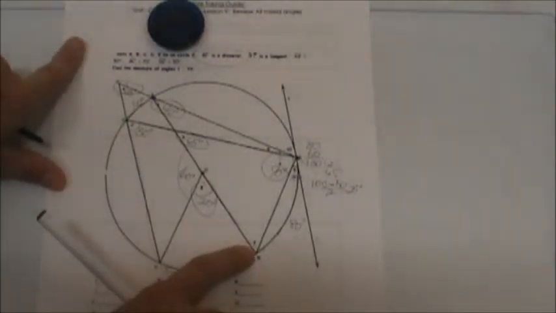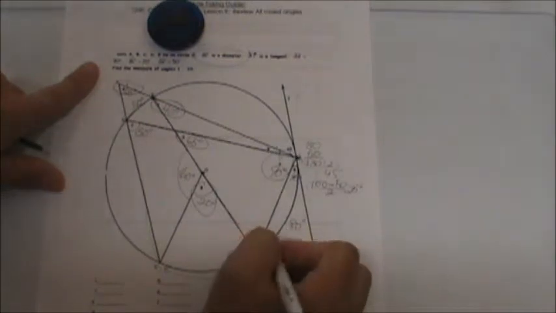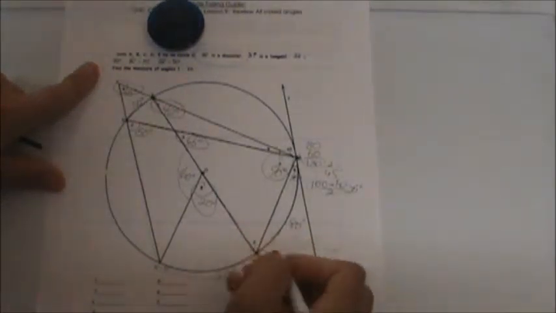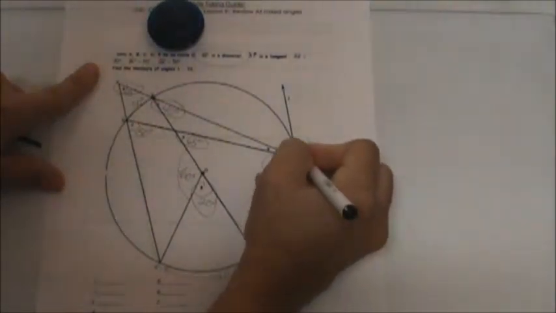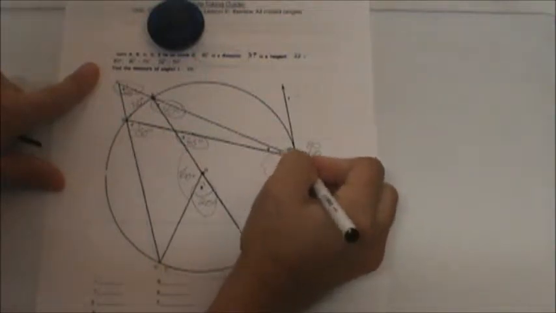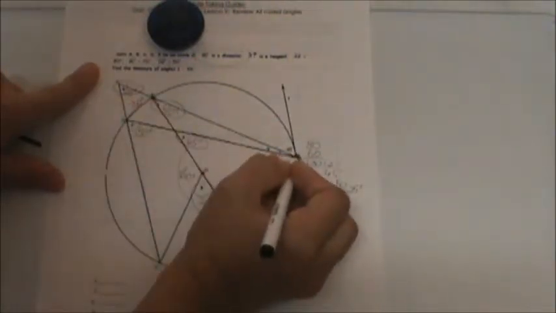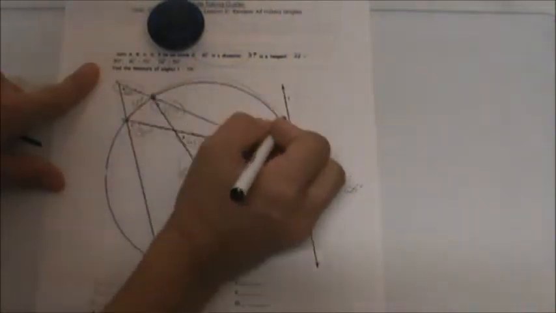Okay, let's see which other ones we are missing. We've got 8 already. Here's 7. Okay, look where 7 is. Its vertex is on the circle. It is also an inscribed angle. Extend the sides. So we're going from A over to E. A to E. Okay, we need to know that arc. We don't have that yet.